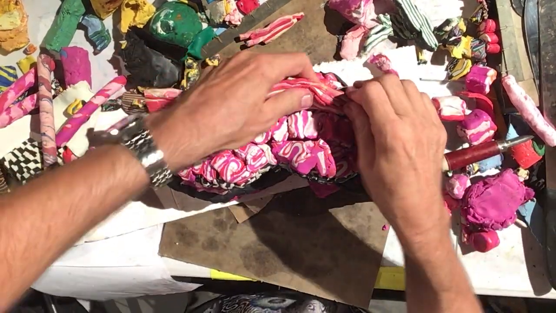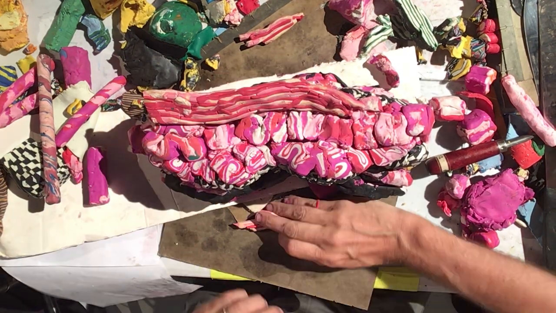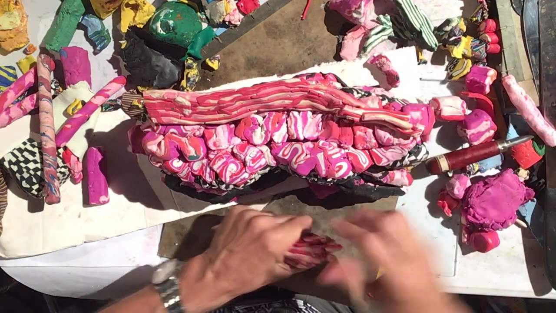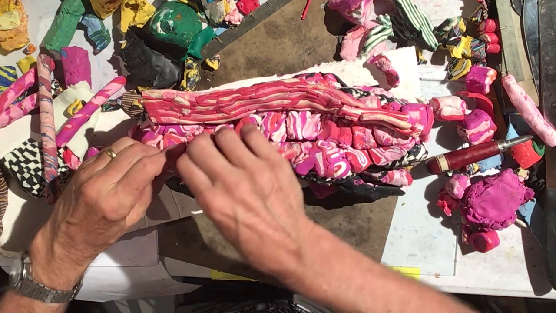Pieces. Thank you. That'll work. Pieces are good. There's actually some on that board that he went out. Okay. So these are, oh, cool.